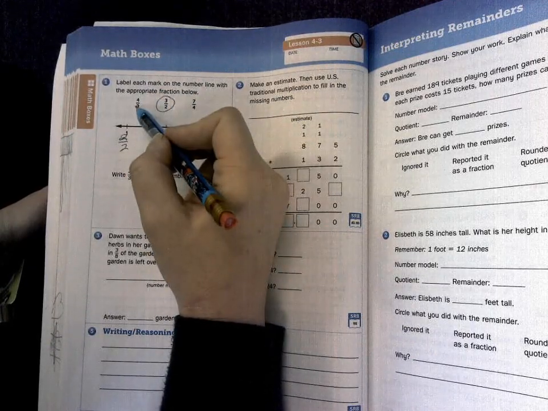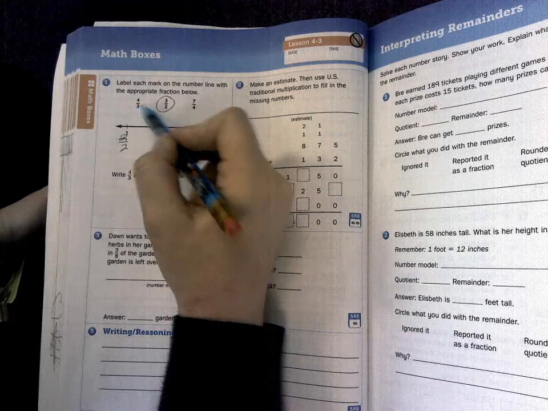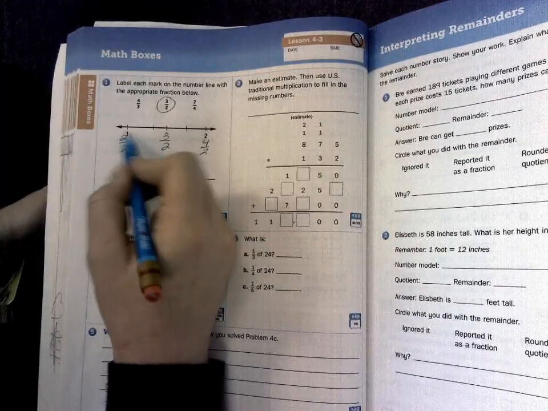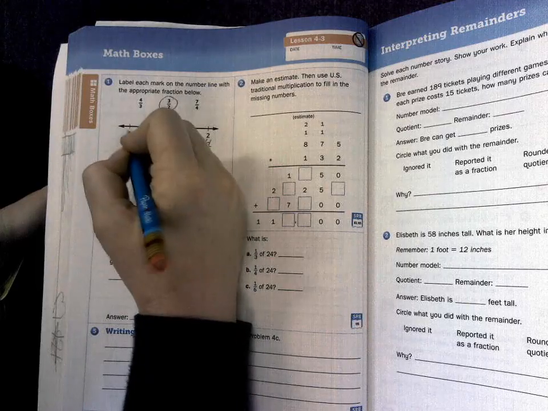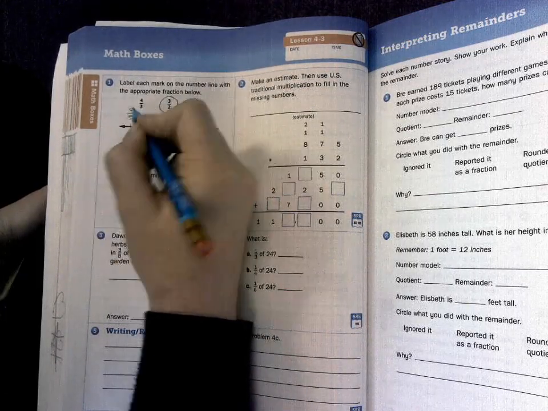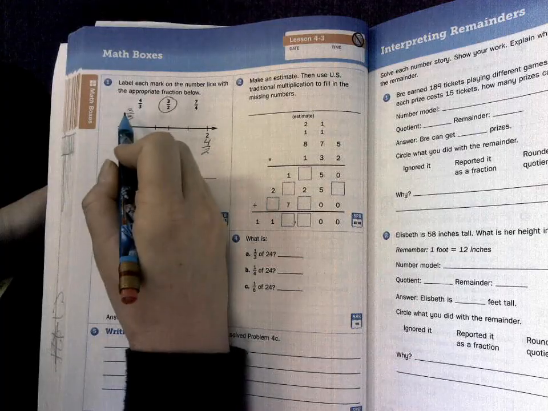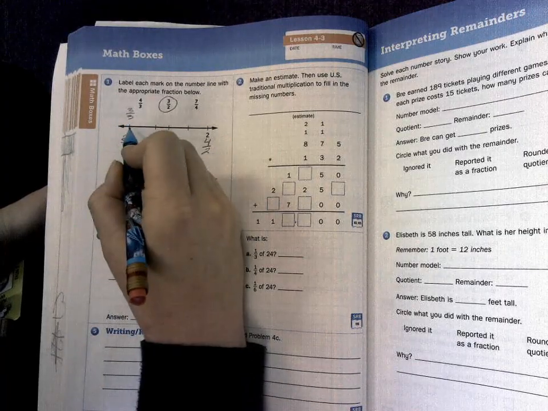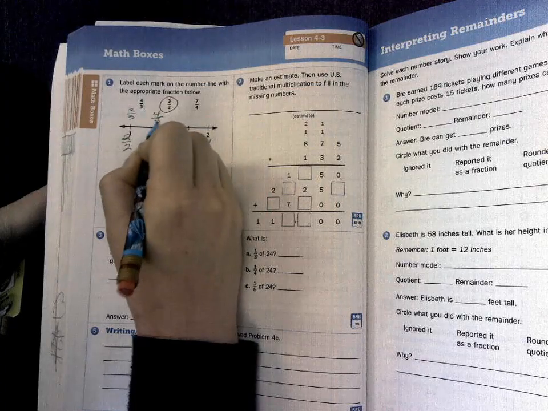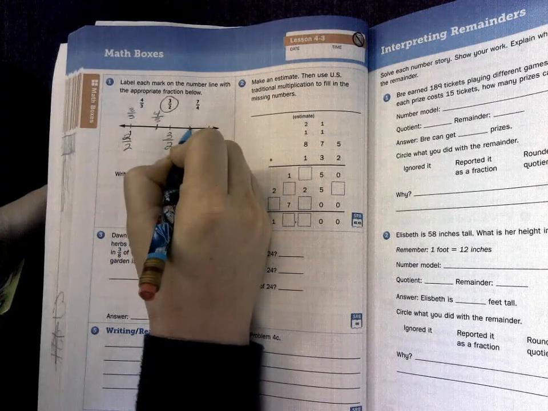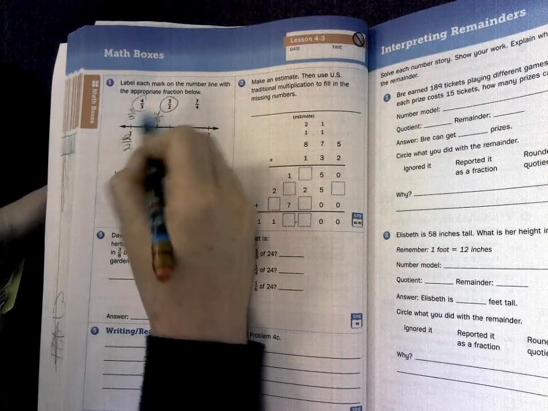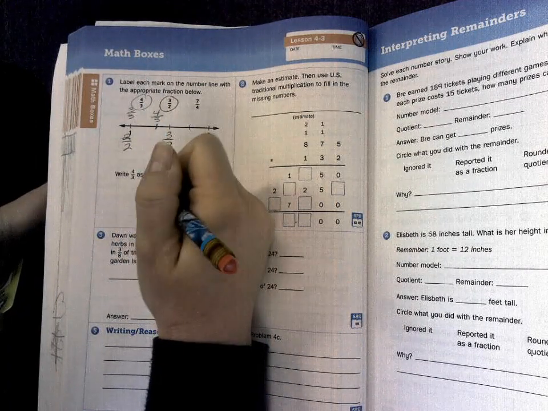Now I have my 4 and 1/3. So if I think about this as the whole, I know that if this is a whole and the denominator was 3, it would be the same as 3 over 3. So then I can look at this next tick mark here. This would be 4 over 3. This would be 5 over 3. And this would be 6 over 3. So there's my 4/3 right there.